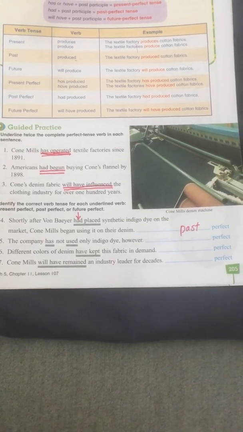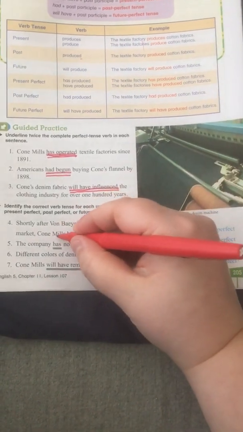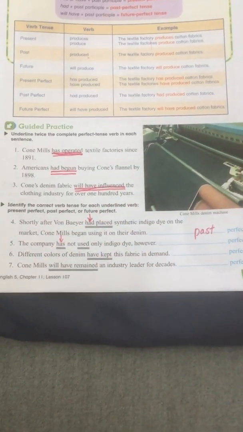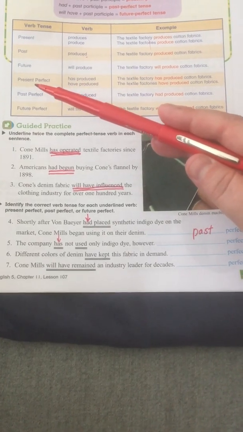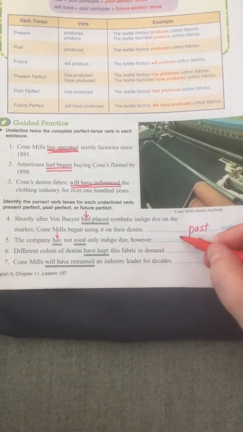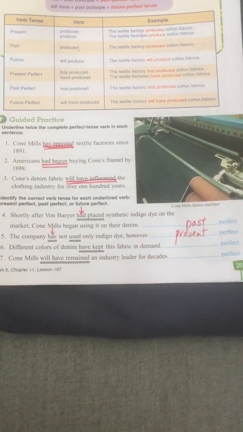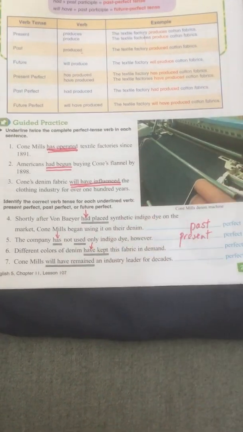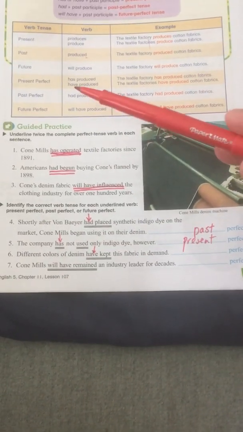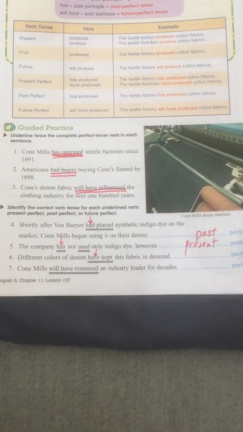Number 5, the company has not used. There's our helping verb, has. Has is the present perfect. Present perfect. Number 6, have kept. Have, look at our helping verb. Have is present perfect. Present perfect.